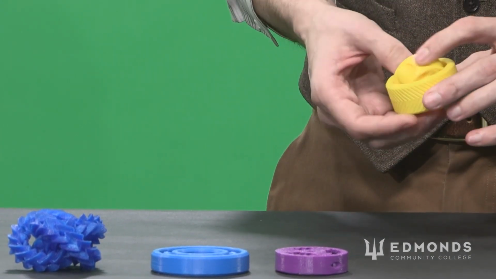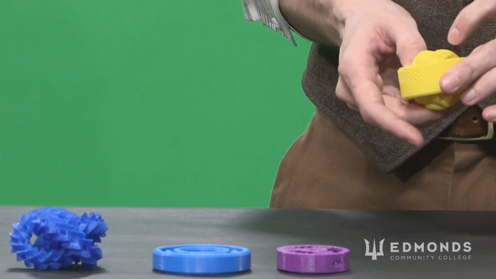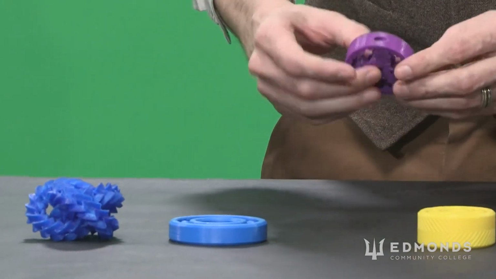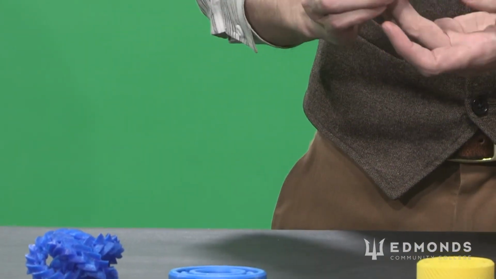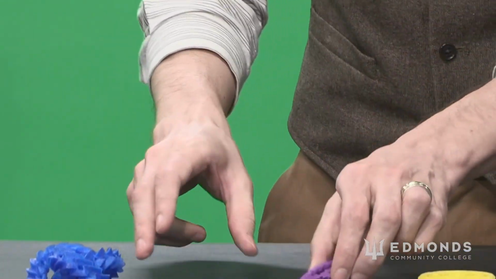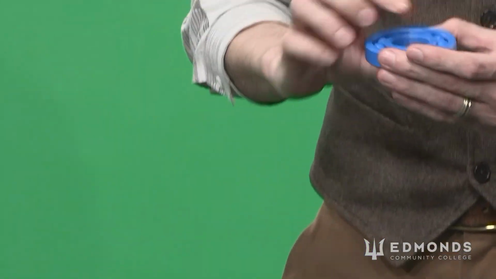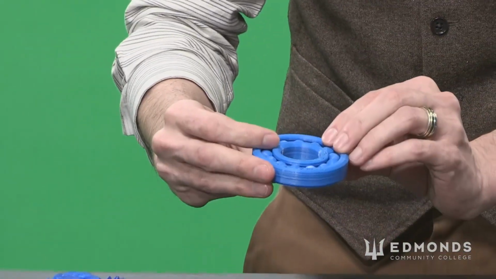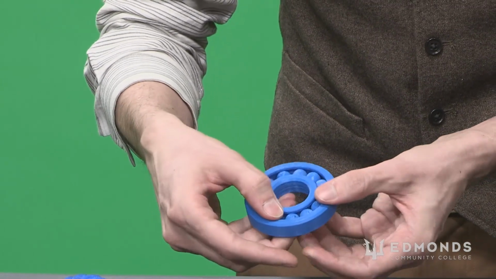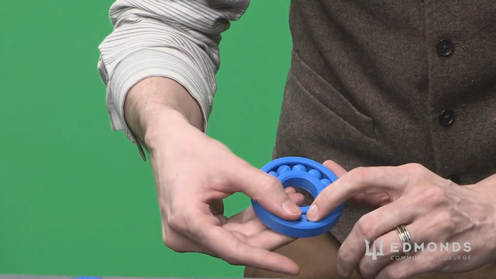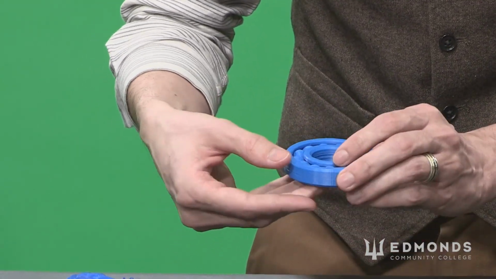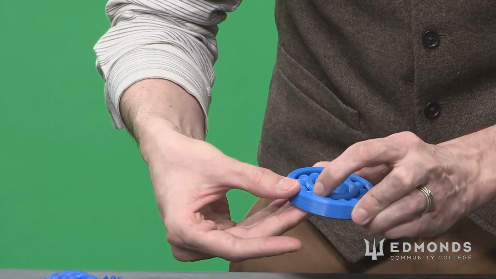So here we have some cylindrical bearings on a bushing. Here we have a planetary gear. All of these produced in their own single prints. We have a ball bearing right here, which does show some print flaws. We can see a lot of these bearings were not 100% produced correctly, and some of them have some damage from being broken away from their supports.